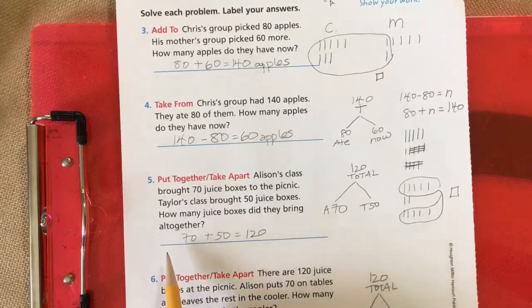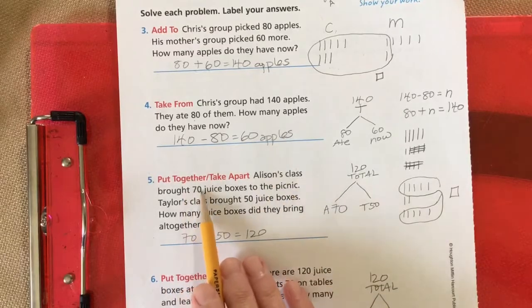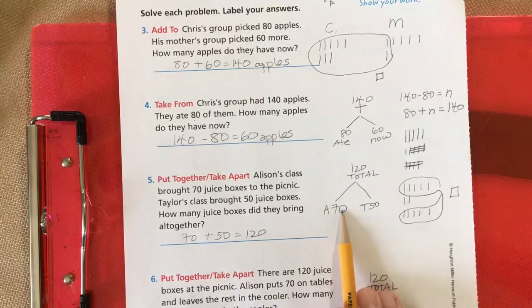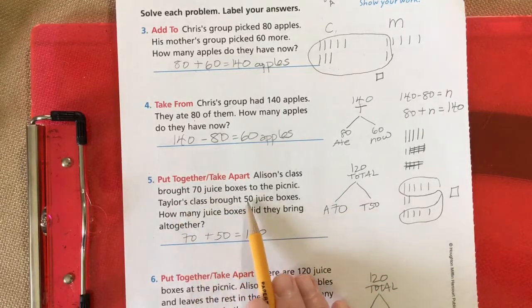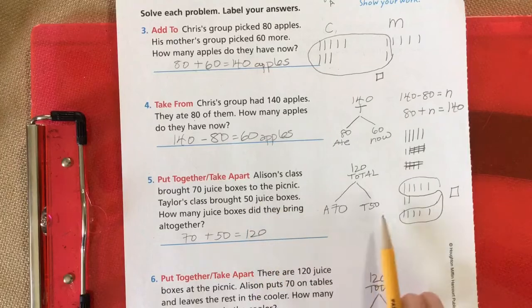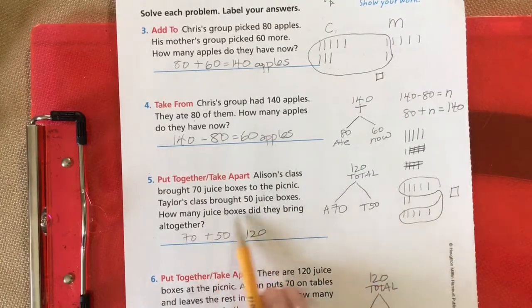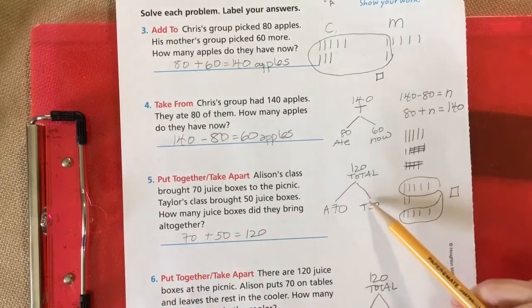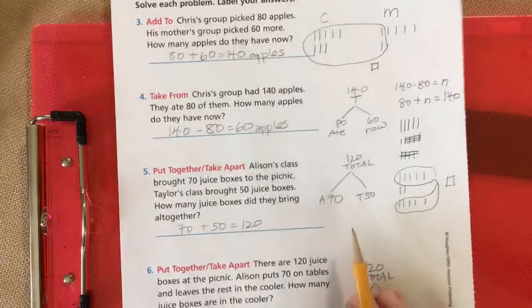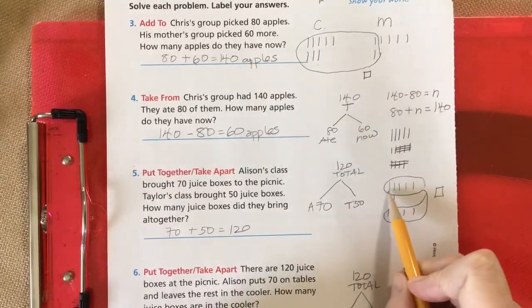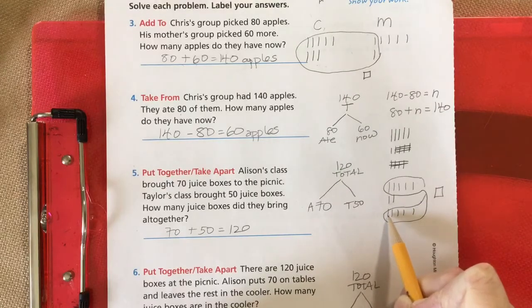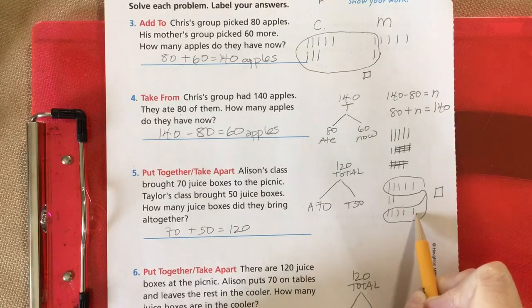All right, putting together and taking apart. Allison's class bought 70 juice boxes. So I just had written over here A70 for Allison. And Taylor bought 50 juice boxes, and I put a T for 50. And they want to know how many they brought all together. Okay, so then I drew my little math mountain. And then what I did over here is I went ahead and drew out 7 quick tens for Allison, and then 5 more quick tens, which is 50 for Taylor.